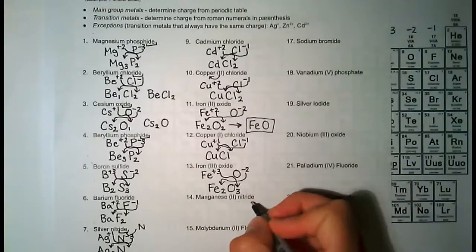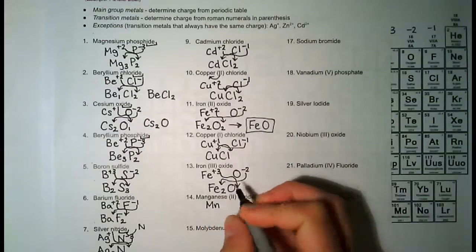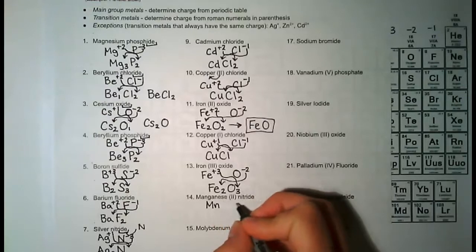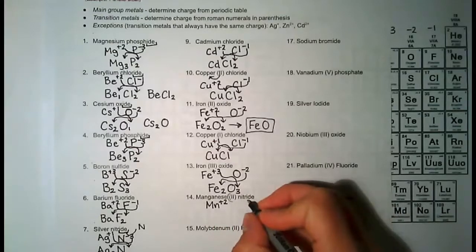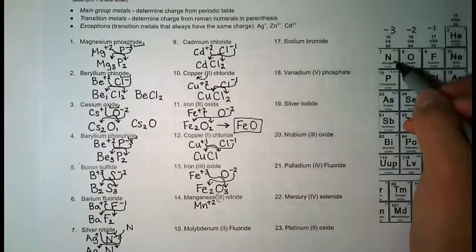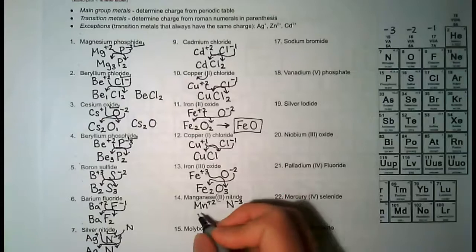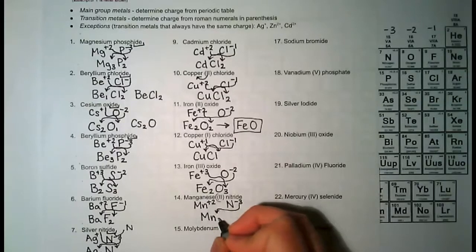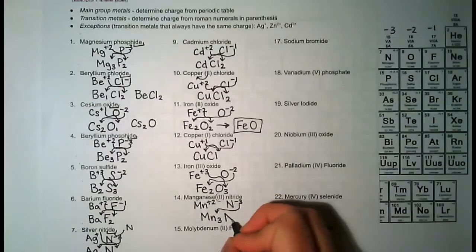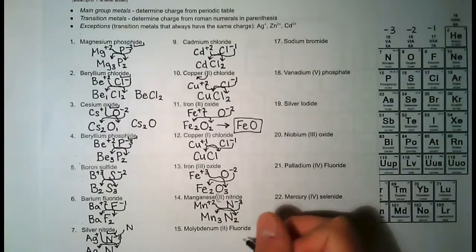Next we have manganese 2 nitride. Manganese is Mn, not magnesium, but manganese, and it has a +2 charge on it, based on that Roman numeral. And then nitride, meaning nitrogen. So nitrogen is going to have a -3 charge. Nitrogen -3. I'm going to do my crisscross, Mn, and this 3 is going to come down, and then N, and this 2 is going to come down here. Mn3, N2.